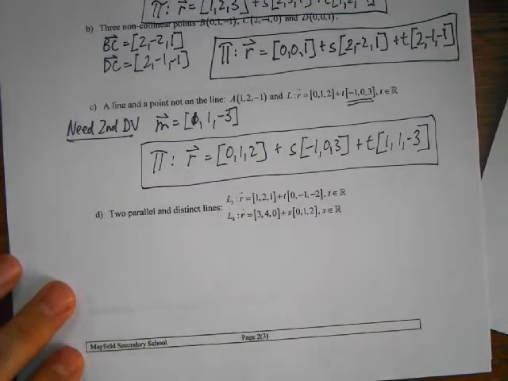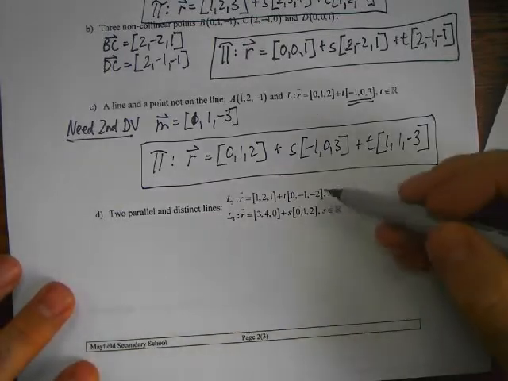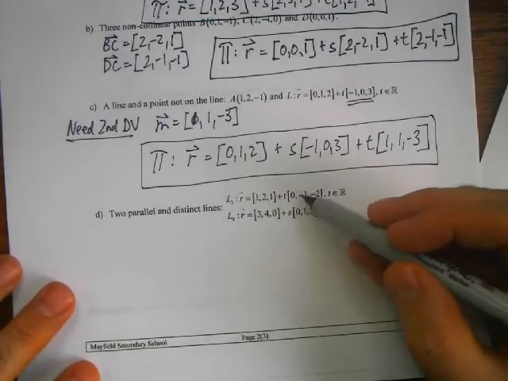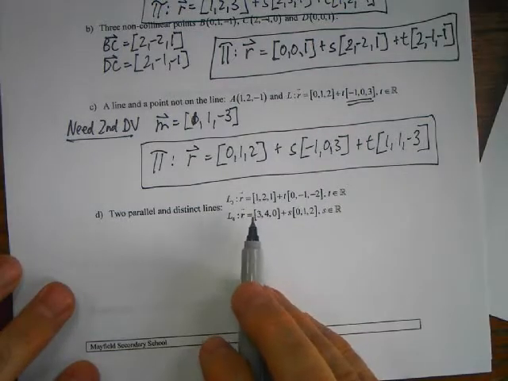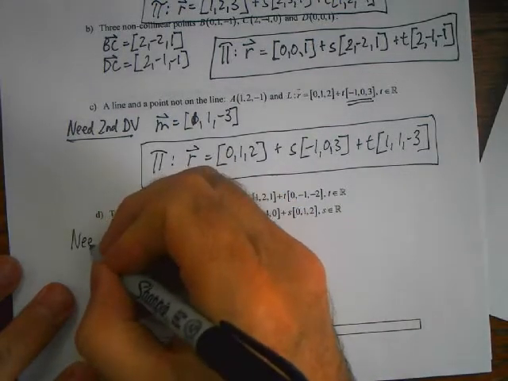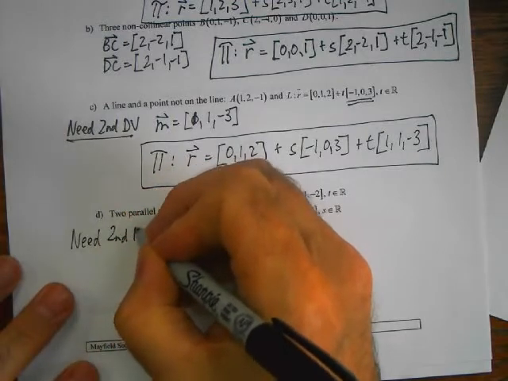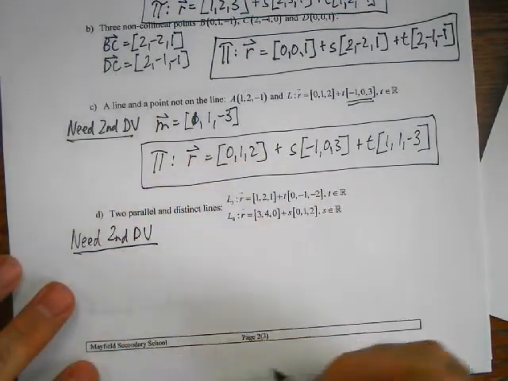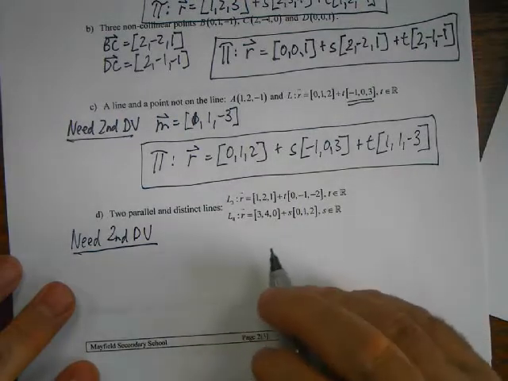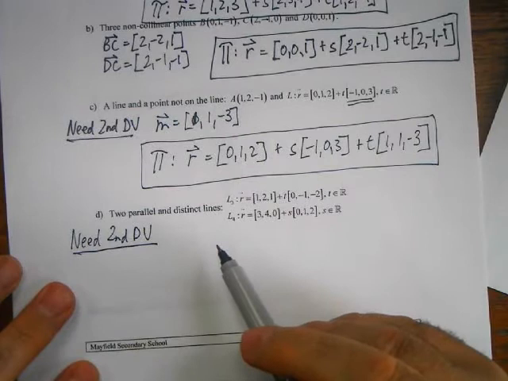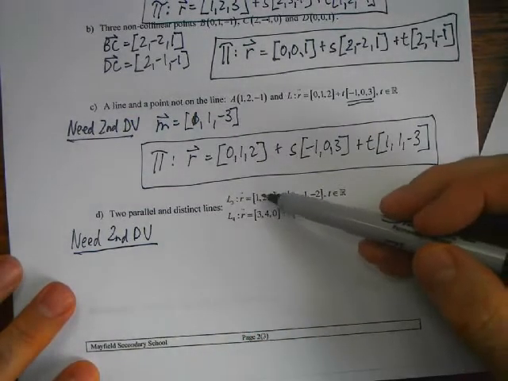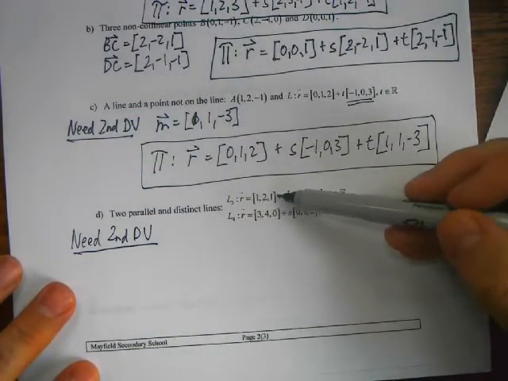So again, we've got a direction vector. We could use either one of these. What we do need is a second direction vector, just like above. Okay, and the best way to get those would be to, let me think here, let's subtract our two position vectors. These are 2 points.